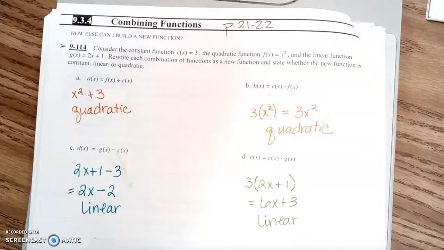Combining functions. It's going to be on pages 21 and 22, and we're going to answer the question, how else can I build a new function? So for question 114, it says, consider the function c of x, which is 3, the quadratic function f of x, which is x squared, and the linear function g of x, which is 2x plus 1. Rewrite each combination of functions as a new function and state whether the new function is constant, linear, or quadratic.